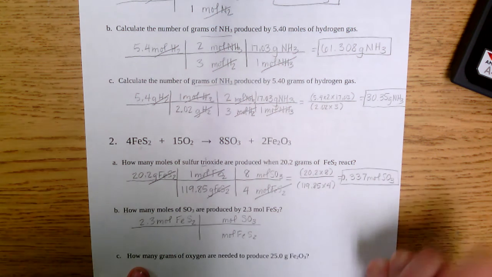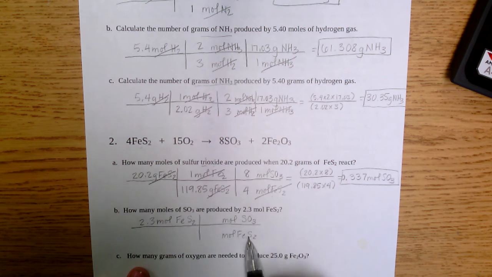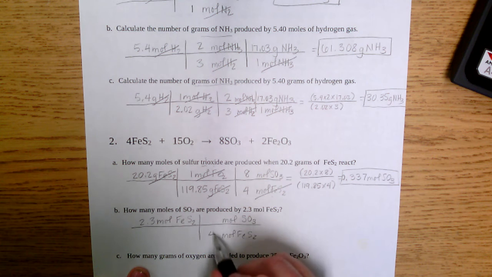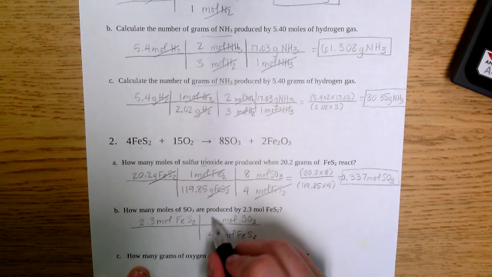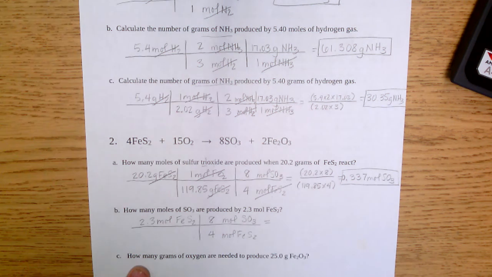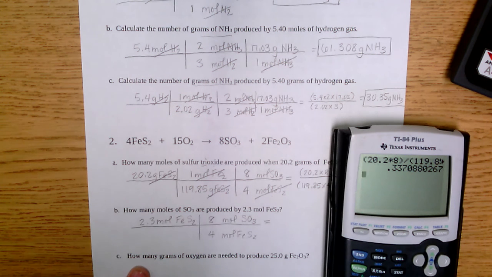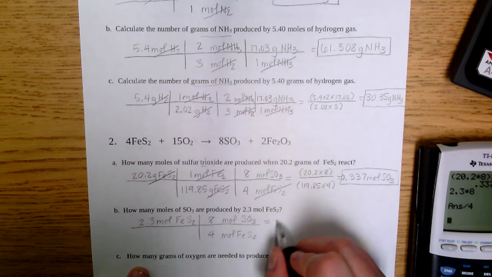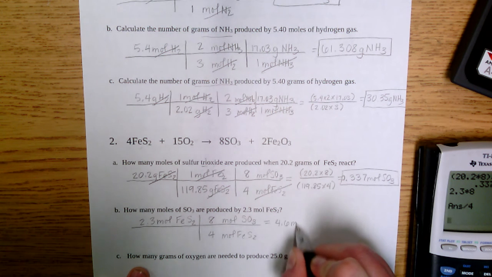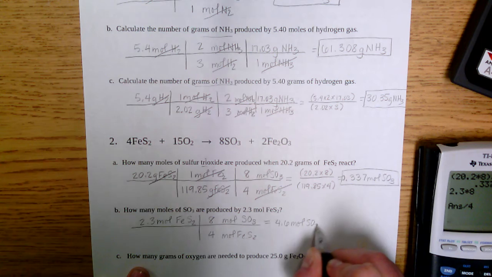We're just going to compare the coefficients in the equation. FeS2 has 4, SO3 has 8. So to solve this, we're going to take 2.3 times 8 and divide that by 4. So the answer comes out to be 4.6 moles of SO3.